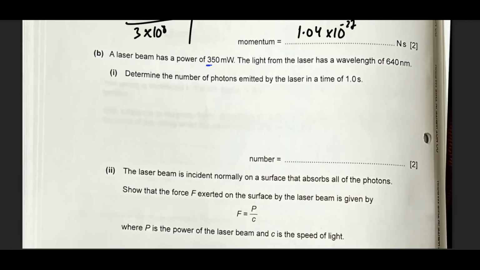It says the beam has 350 milliwatts, has this wavelength, and asks for the number of photons emitted in 1 second. How to do this? There are 2 methods to do this. First is going to be a unitary method. The second one is going to be a straightforward question. First, we find out how much energy 1 photon possesses at 640 nanometers. So E is equal to hc by lambda.